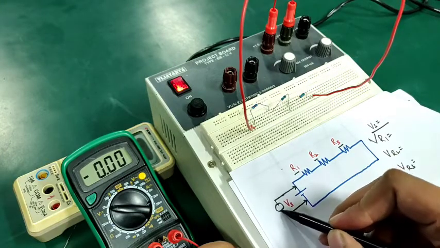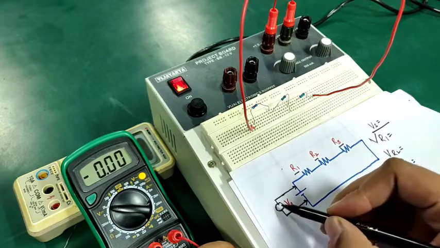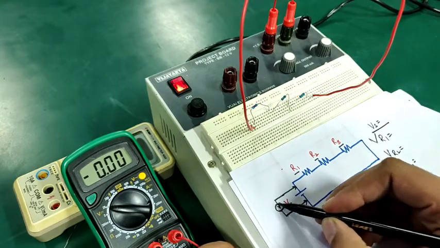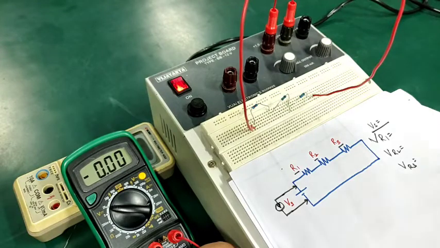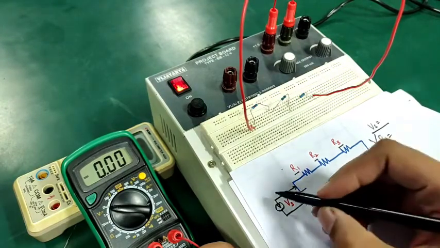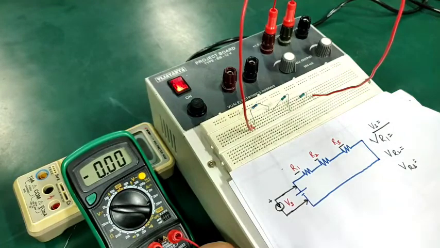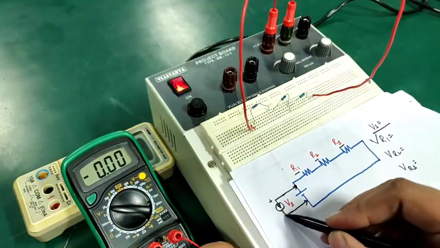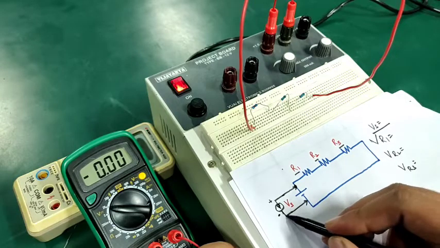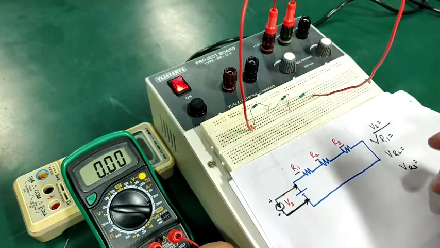Theoretically, I'll be connecting my voltmeter somewhat like this, meaning the positive terminal of my voltmeter will be connected to this end and the negative terminal of my voltmeter would be connected to the negative end of the battery.